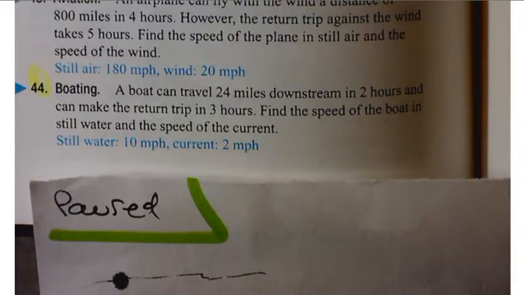So with against, distance, rate, and time. See if you can't set that up for this one. Downstream, you're traveling with it.